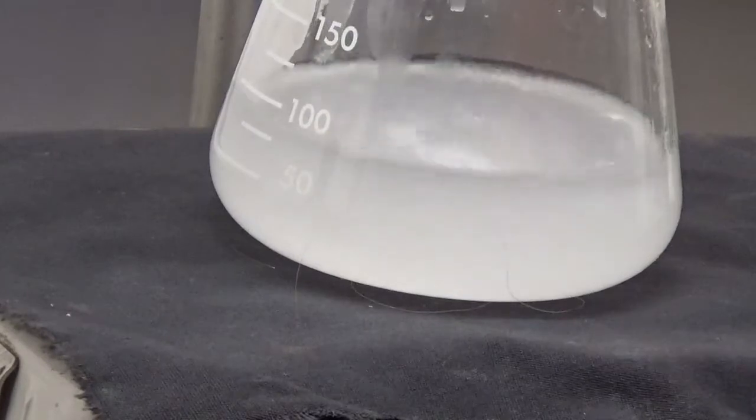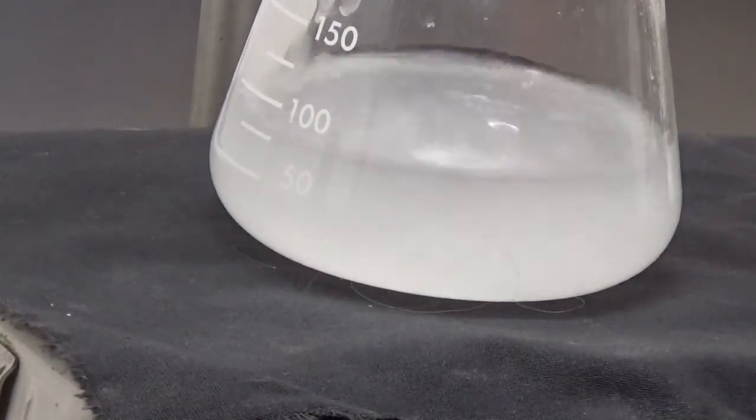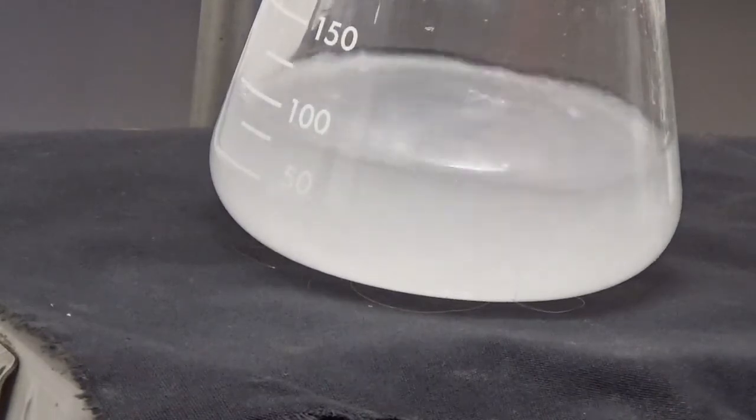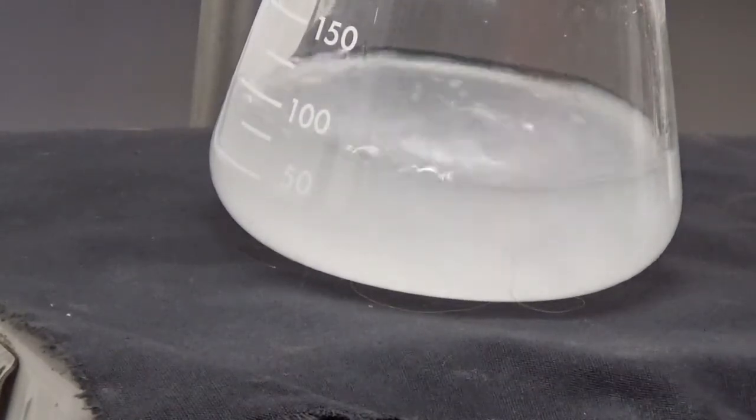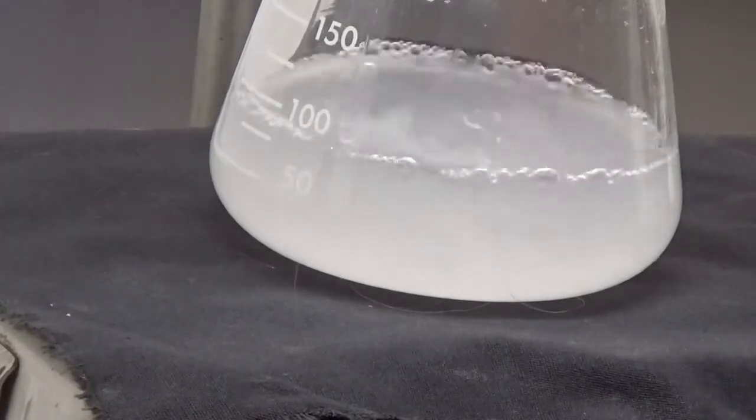It still looks pretty cloudy. Just adding continuously, but slowly. Doesn't look like I'm there yet.